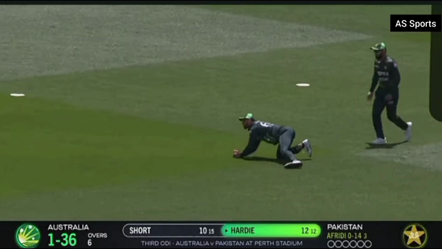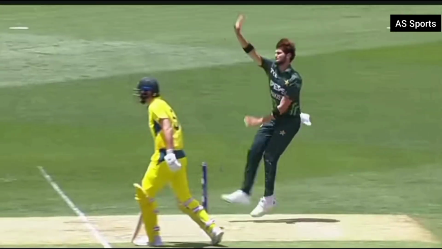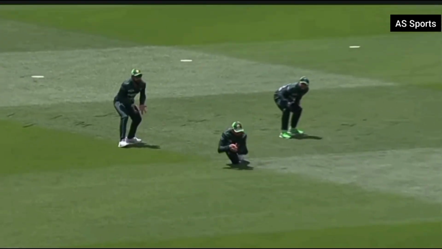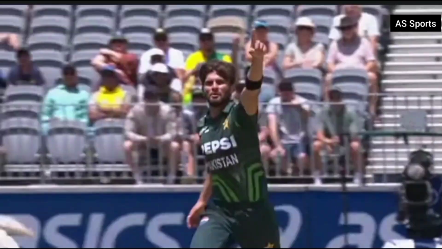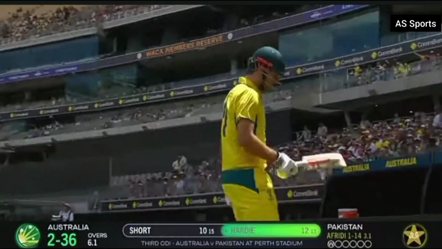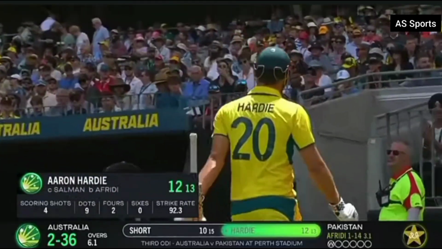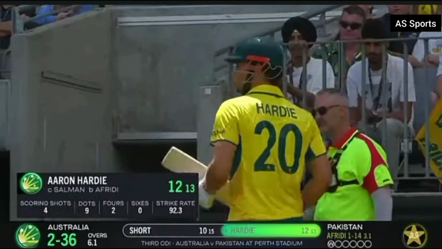Withdraws the bat, he's gone! Straight to second slip. Hardie departs, Afridi's pumped, as he should be. And Australia lose their second wicket. Welcome along, Wasim Akram and Mike Hussey, and immediately a wicket. He goes for 12. Australia lost their second wicket with 36 on the board.